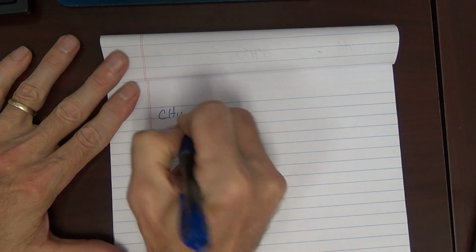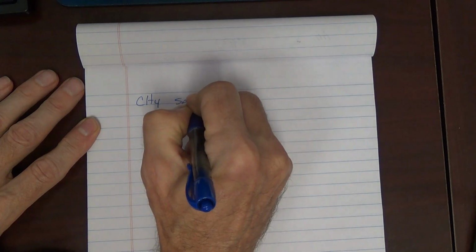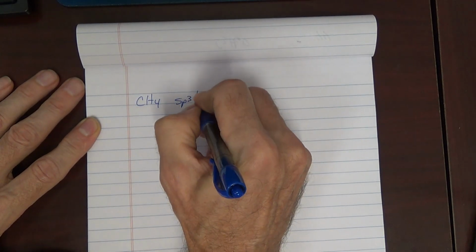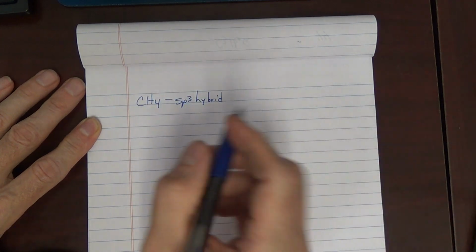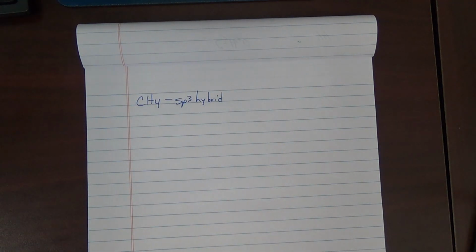Here's my whiteboard. So we have methane, CH4, that's of course condensed. Let's just spell this out. sp3 hybridization is what we're looking at here. Of course, we're just looking at the carbon. Hydrogen is never hybridized. Hydrogen just uses its 1s orbital. Hybridization is just a fancy word for mixing. We're going to be mixing the atomic orbitals.